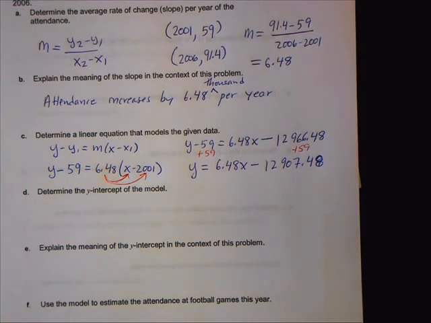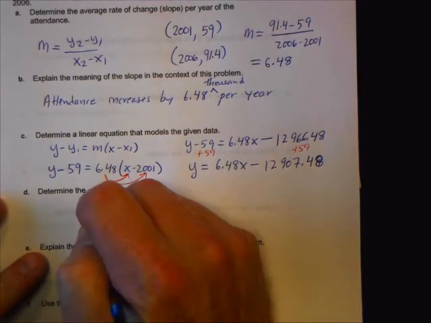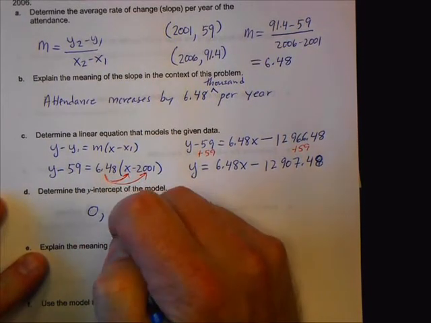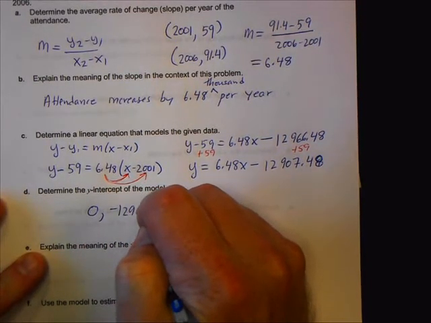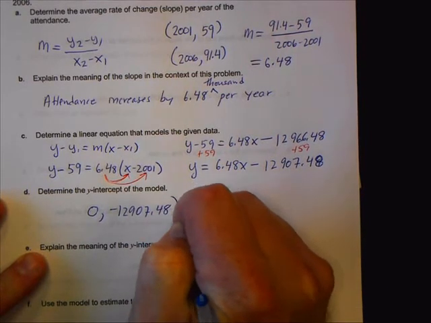Part D, determine the y-intercept of this model. Well, that should be pretty easy. Now that we have y all by itself, that's why I really wanted to get y all by itself. I was looking ahead at the next question. What's the y-intercept? 0, comma, negative 12907.48.